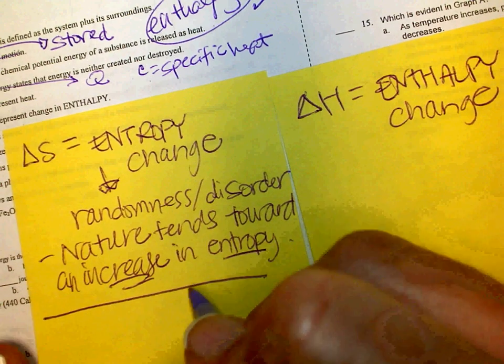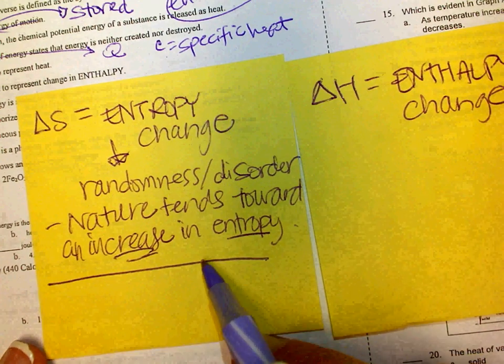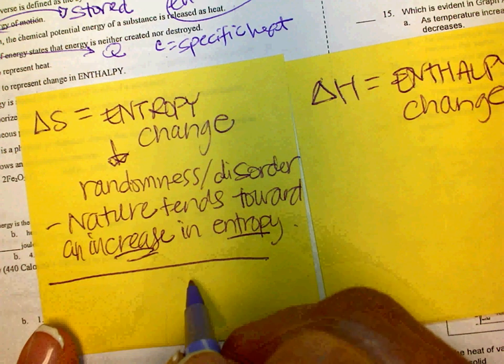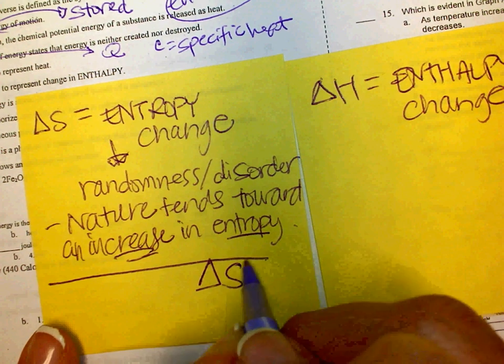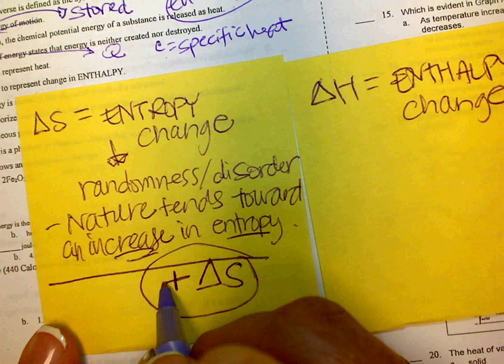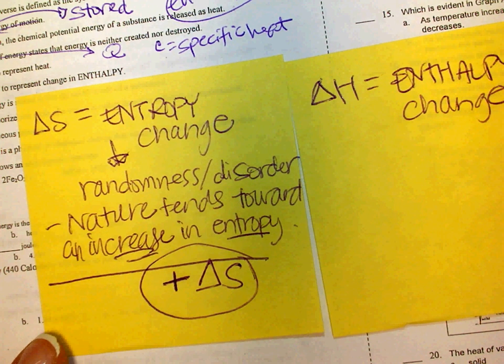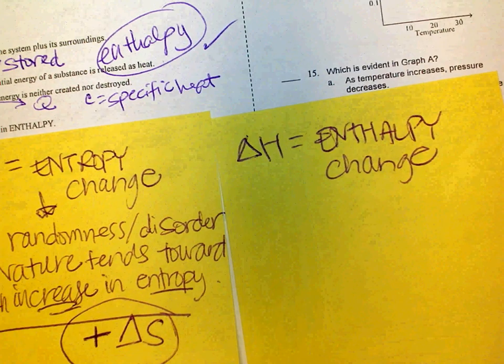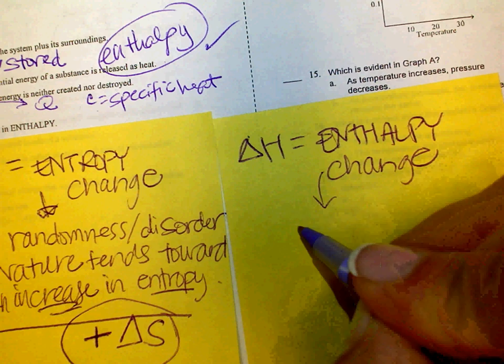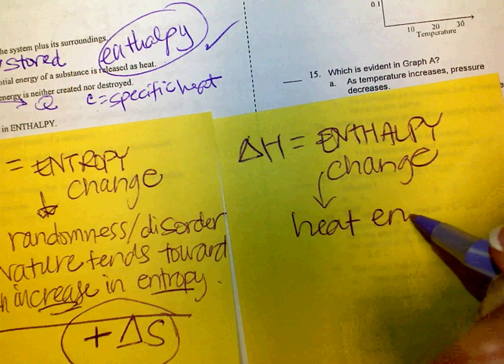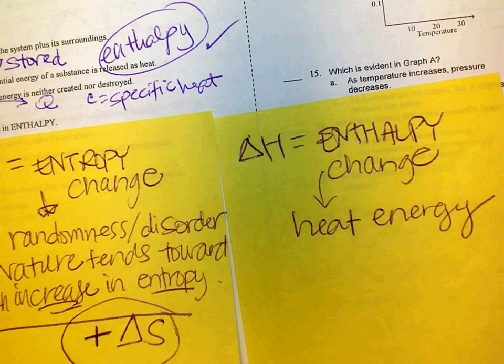One more thing right here. What does nature want? A positive or a negative delta S value? Positive. A positive delta S value is the more natural order of things. Now, enthalpy. Enthalpy means heat energy, right?